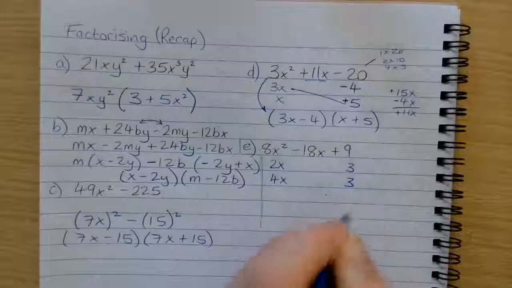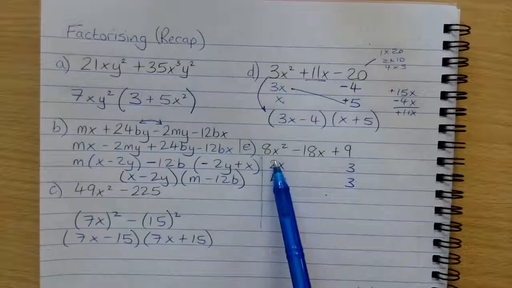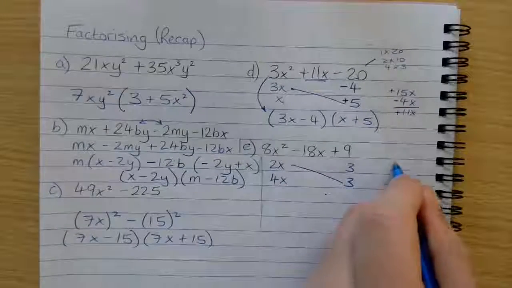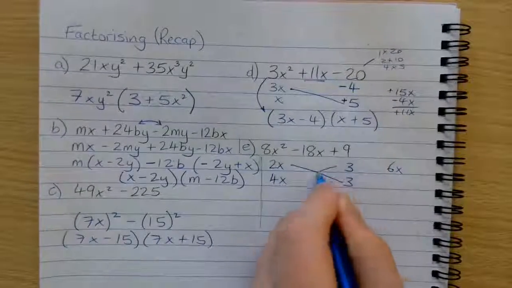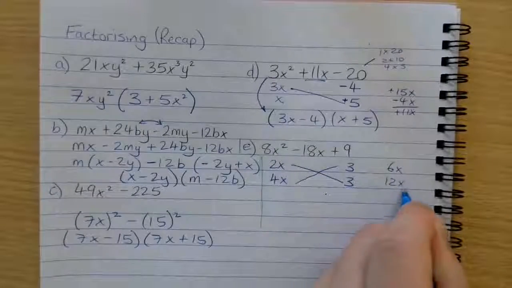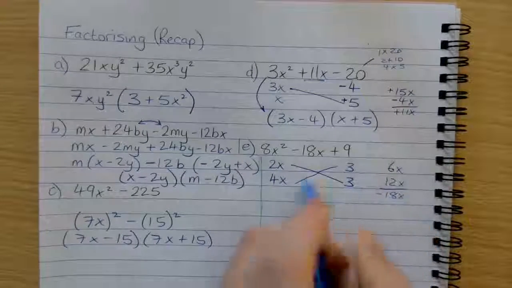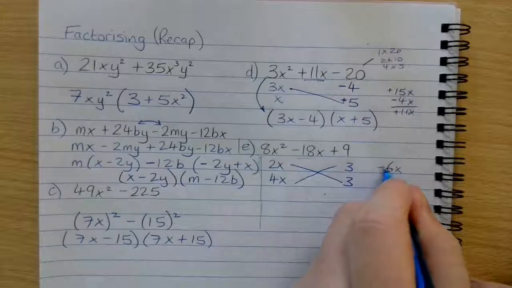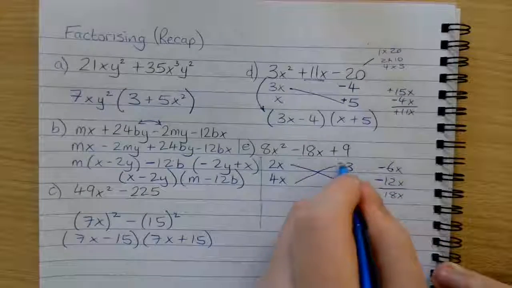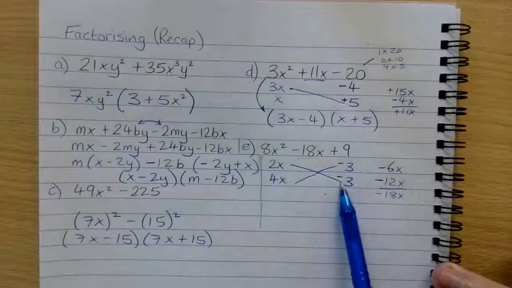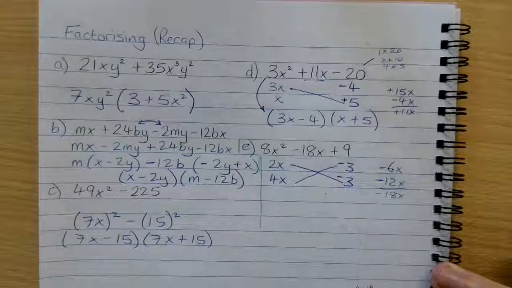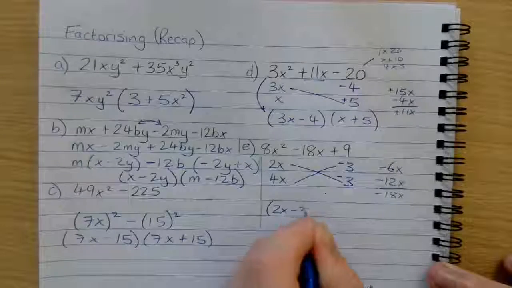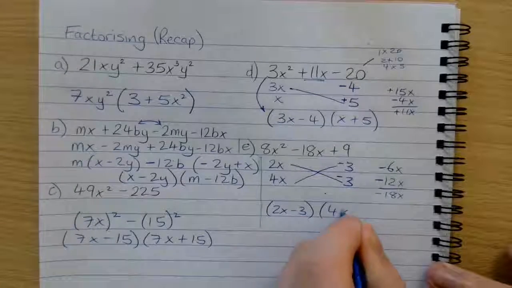Now since it's a 3 and 3 over here, it doesn't matter if you write it as 2x and 4x or 4x and 2x. So you can see that 2x by 3 is 6x. You can see that 4x by 3 is 12x. And then you're trying to make minus 18x out of that. So that's our number in the middle. In order to make minus 18x, it's minus 6 and minus 12. So both of these have to be a minus. And then checking that our signs are correct, you can see minus 3 by minus 3 is in fact plus 9. And then when we're writing them at the end, we must write them straight across. So it's 2x minus 3 and 4x minus 3. And that's the question done.